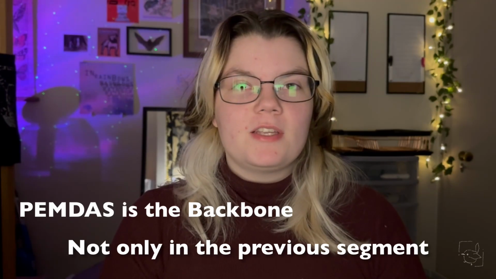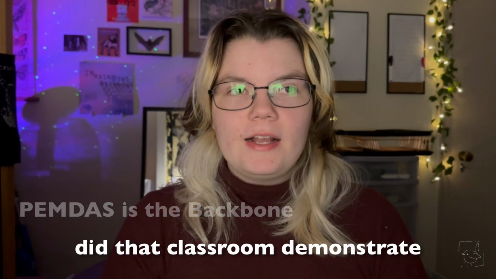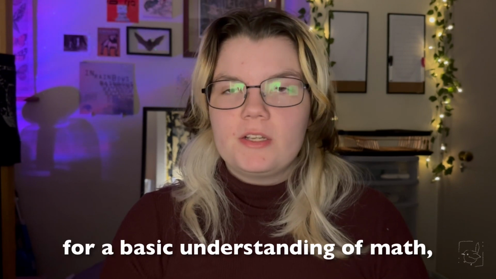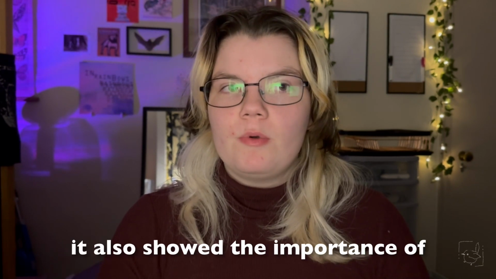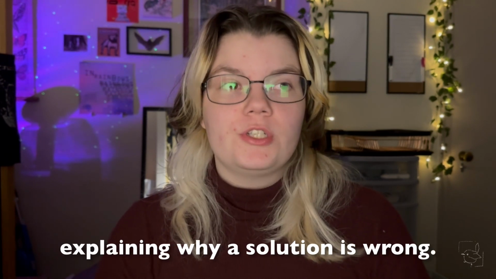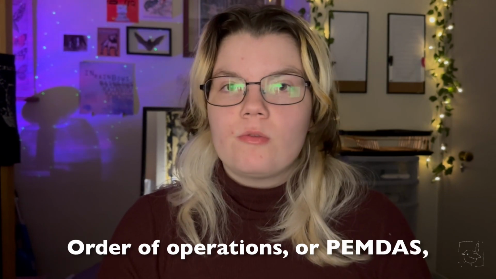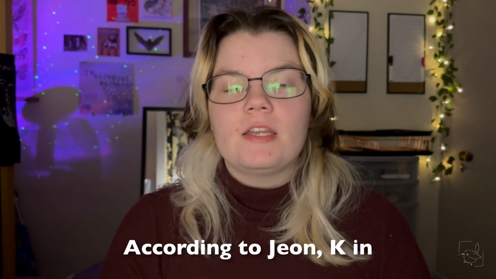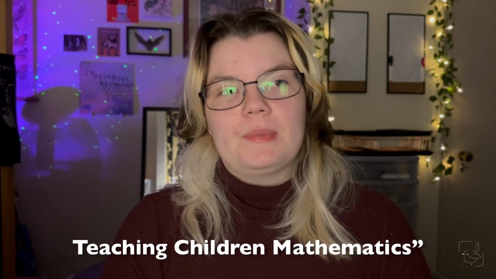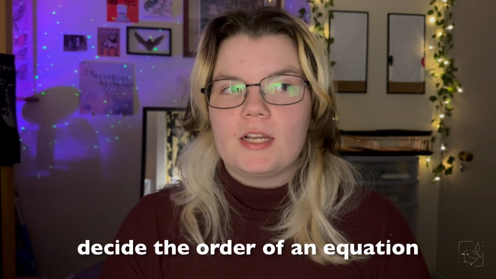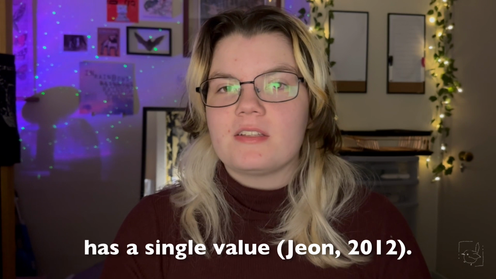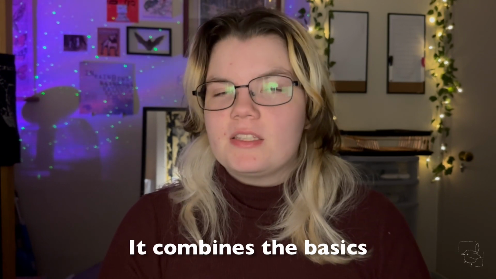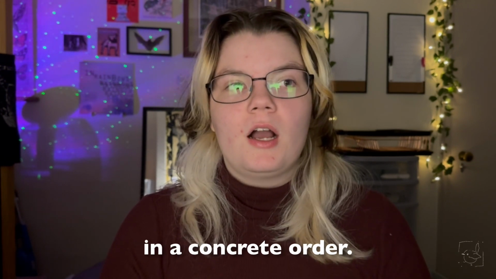Not only did that classroom demonstrate the need for a basic understanding of math, it also showed the importance of explaining why a solution is wrong. Order of operations, or PEMDAS, is the backbone of math. According to Jeon in Reflecting on PEMDAS, Teaching Children Mathematics, PEMDAS was created to decide the order of an equation so that an expression has a single value. It combines the basics and puts it all together in a concrete order.